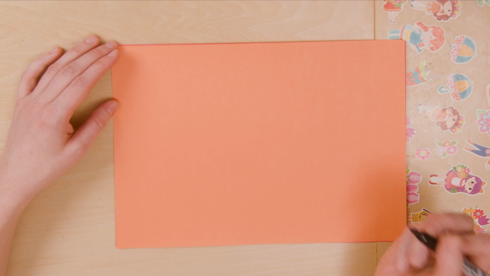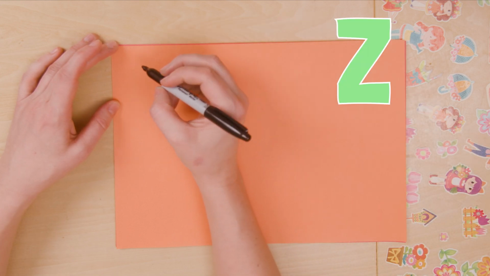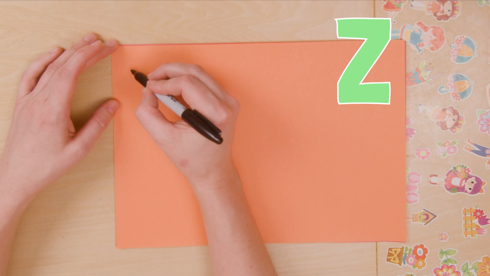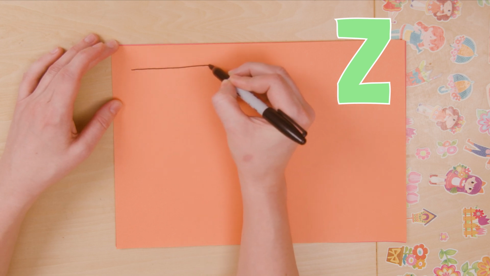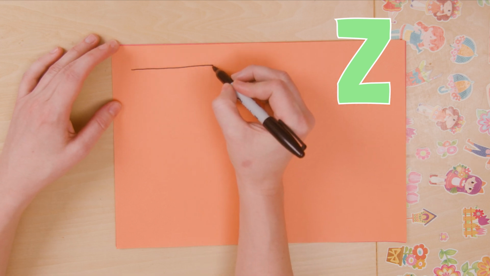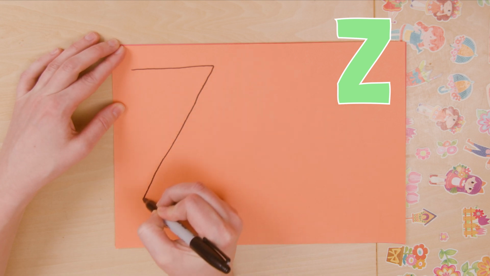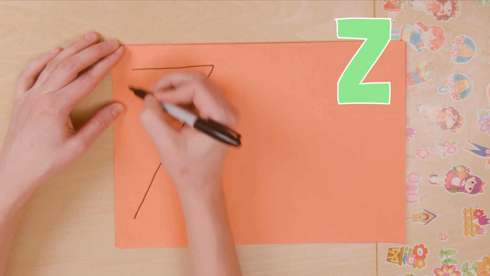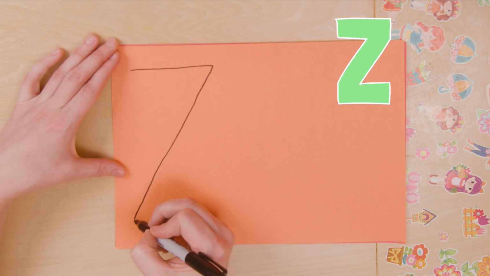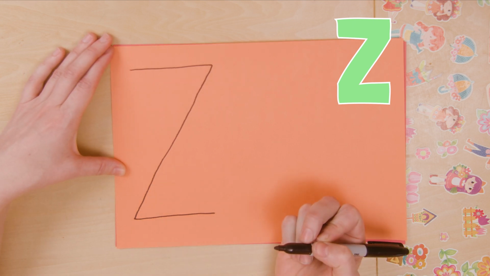All right, my friend, we made it to the final letter of the alphabet. Let's do the capital letter Z. Okay, we're gonna put our felt right along the top and we're gonna go straight across with a line like so, straight across. Now we're gonna practice that diagonal line and we're gonna come down in a big long diagonal to about there, to the bottom of the page, and then we're gonna go across again. That is the capital Z.